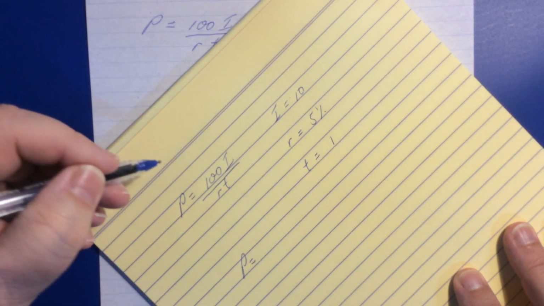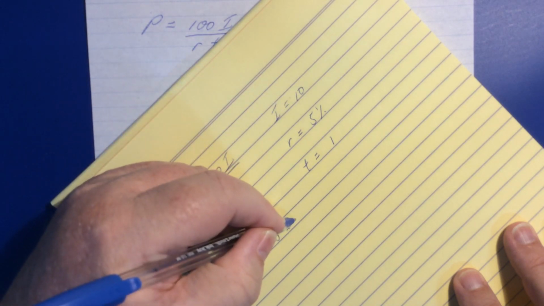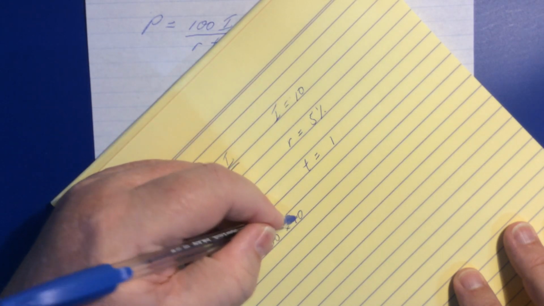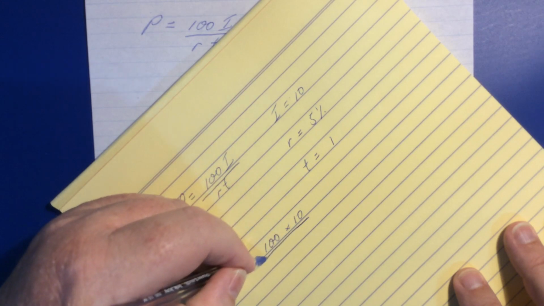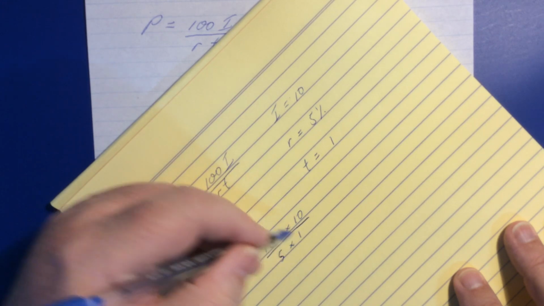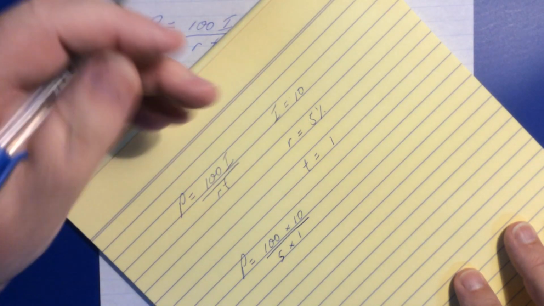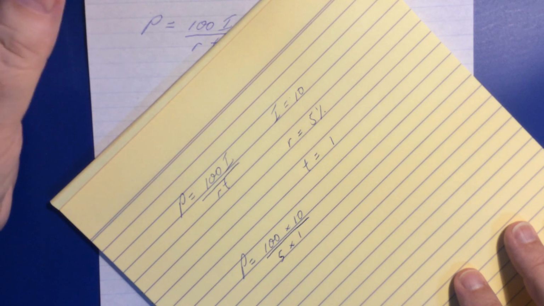Okay. So P is equal to 100 times the interest, which is 10, divided by 5 times 1. Now, again, I just wrote that as 5, not 0.05, not 5 over 100.